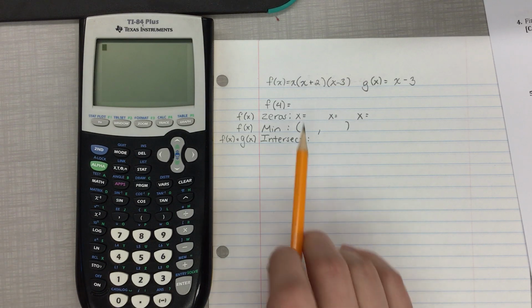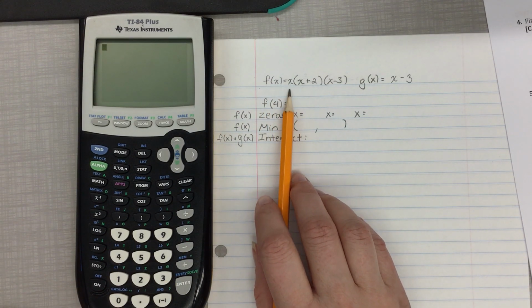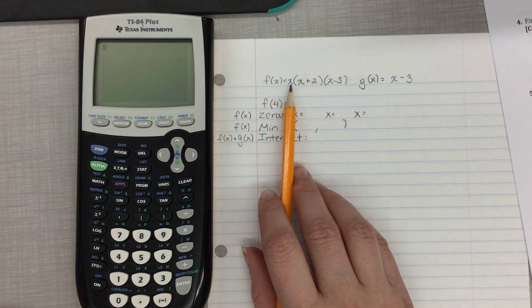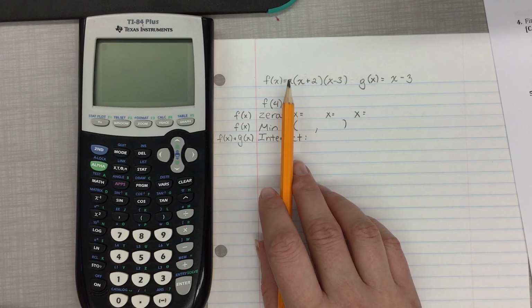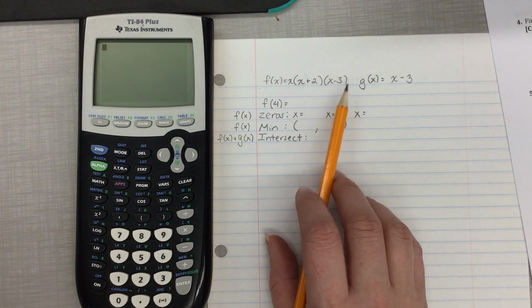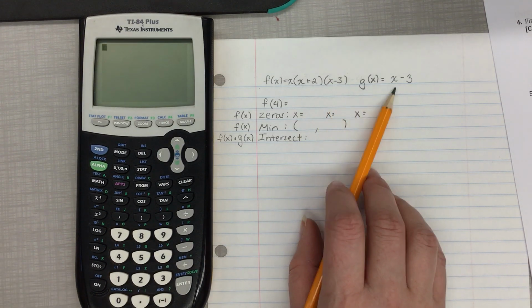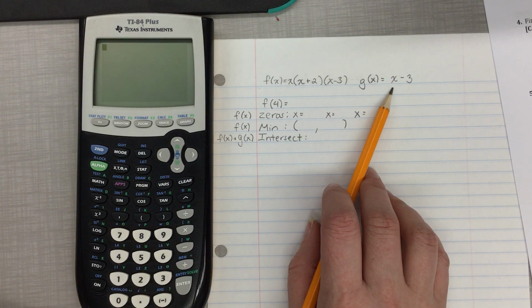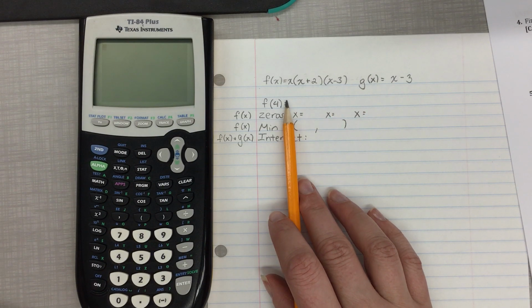First off, I've got this function f of x equals, and this is a cubic function because I've got x multiplied together: x times parentheses x plus 2, and new parentheses, x minus 3. And then g of x is going to be x minus 3. So I want to figure out some things like f of 4.